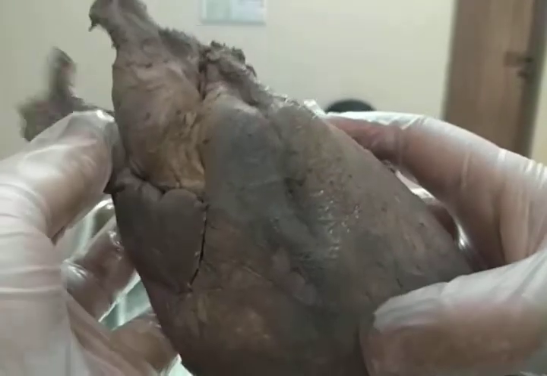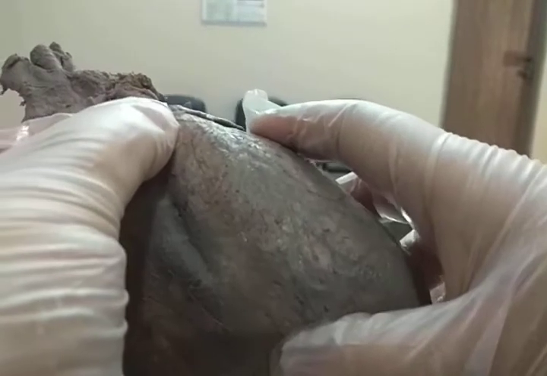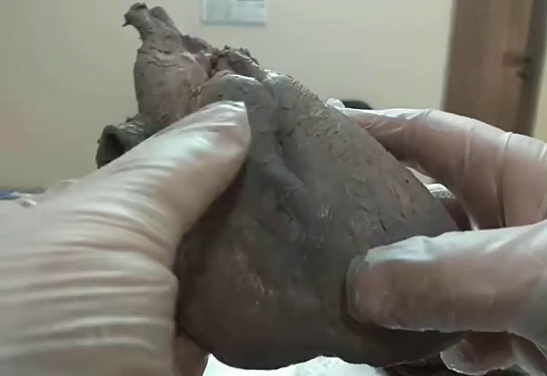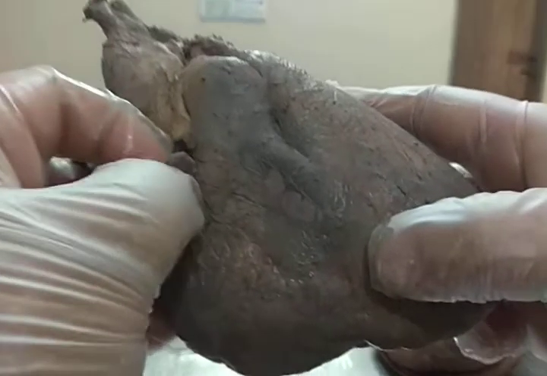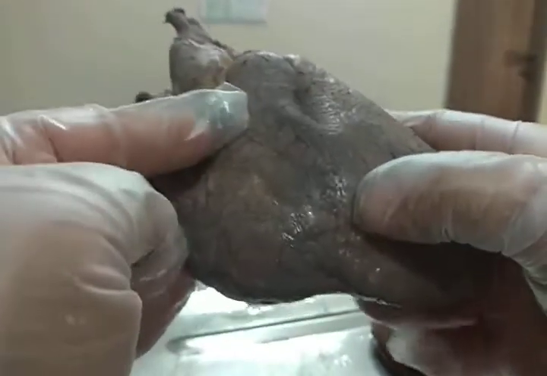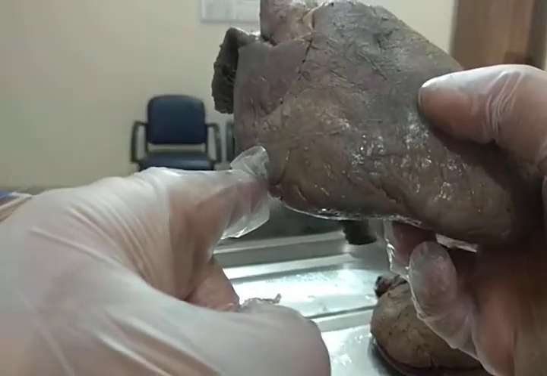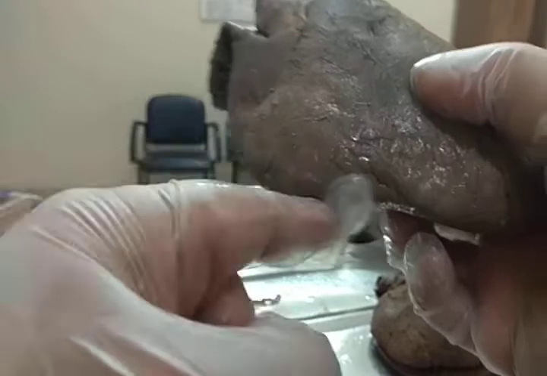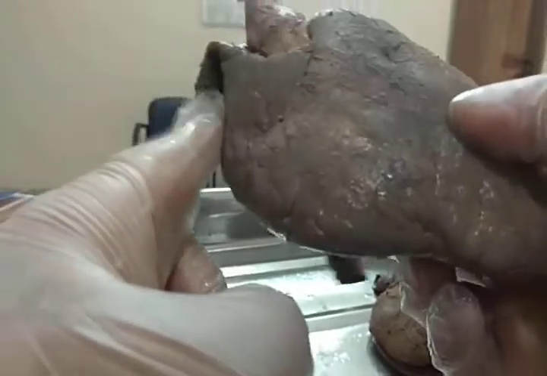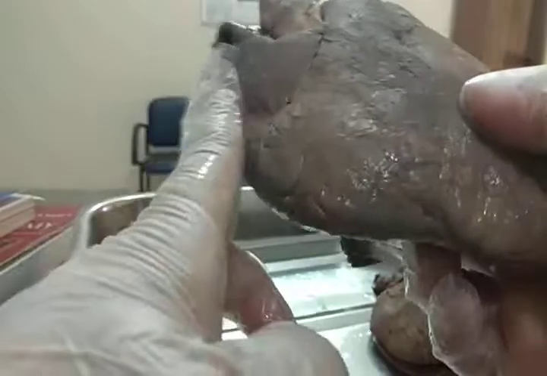This is the superior vena cava, ascending aorta and pulmonary trunk. The coronary sulcus starts in between the right auricle and the pulmonary trunk. It passes downward and to the right, and it crosses the inferior border, and it passes through the junction of the inferior border and right border.